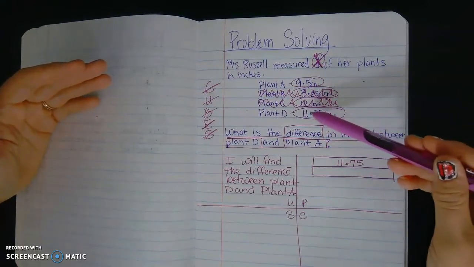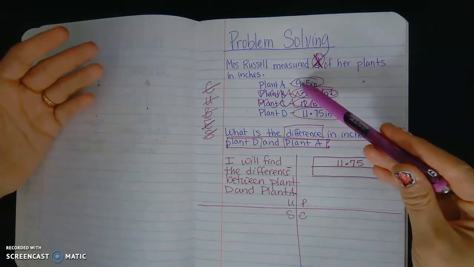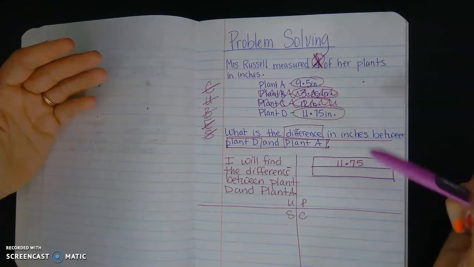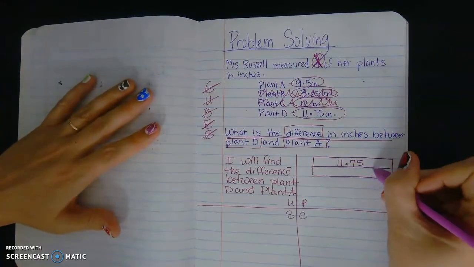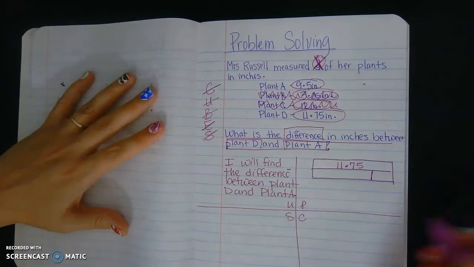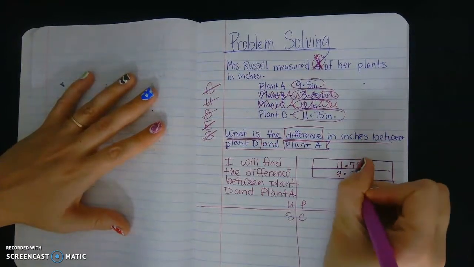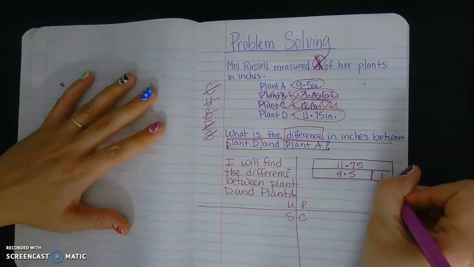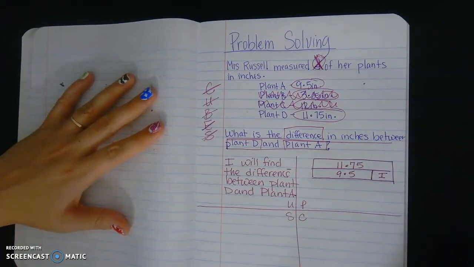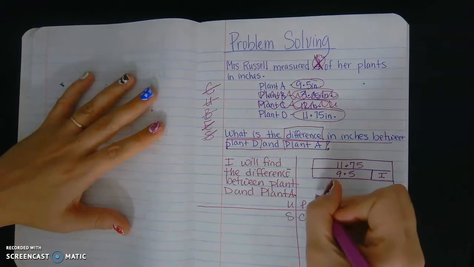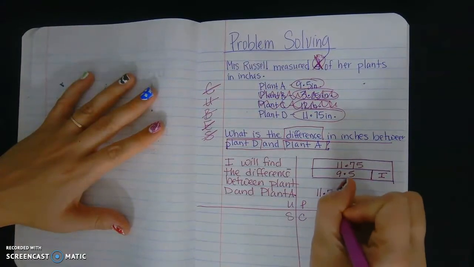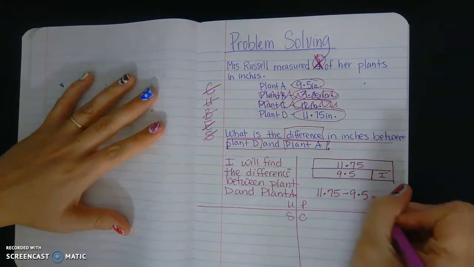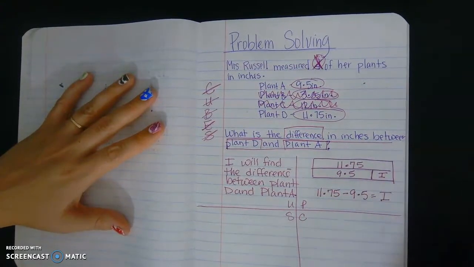Now your biggest number, 11.75, is bigger than 9.5, so 11.75 belongs by itself on the top line. Now I'm going to be subtracting part of that away, which is 9.5, and I'm going to be left with a little amount over here in inches. So I'm going to put an I for inches for my variable. So my number sentence is 11.75 minus 9.5 equals I.